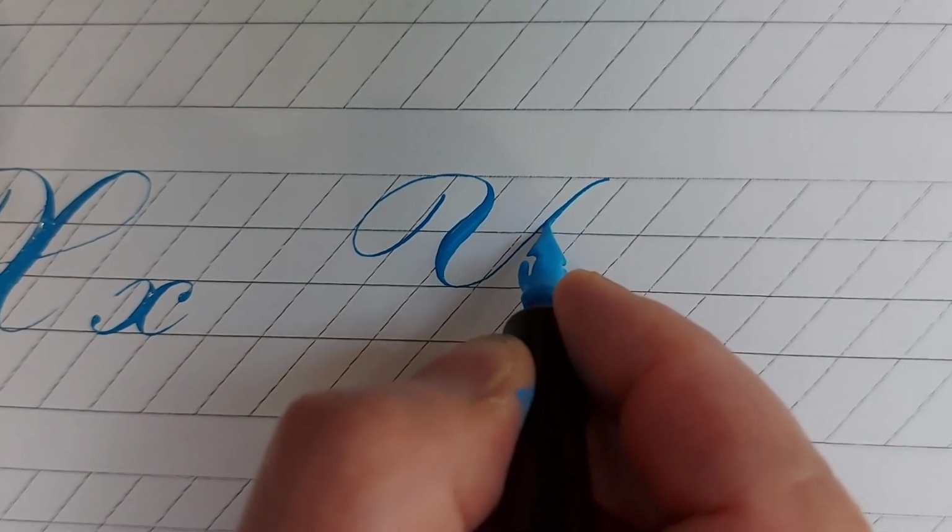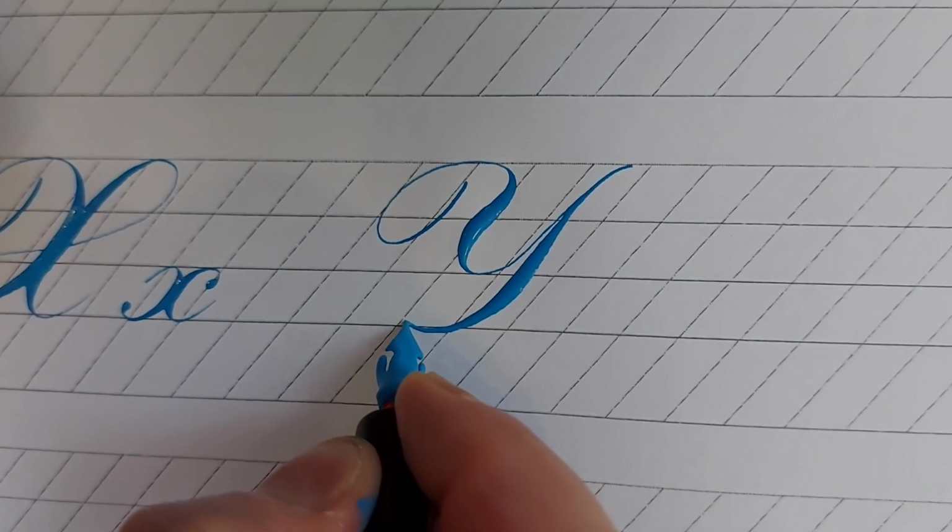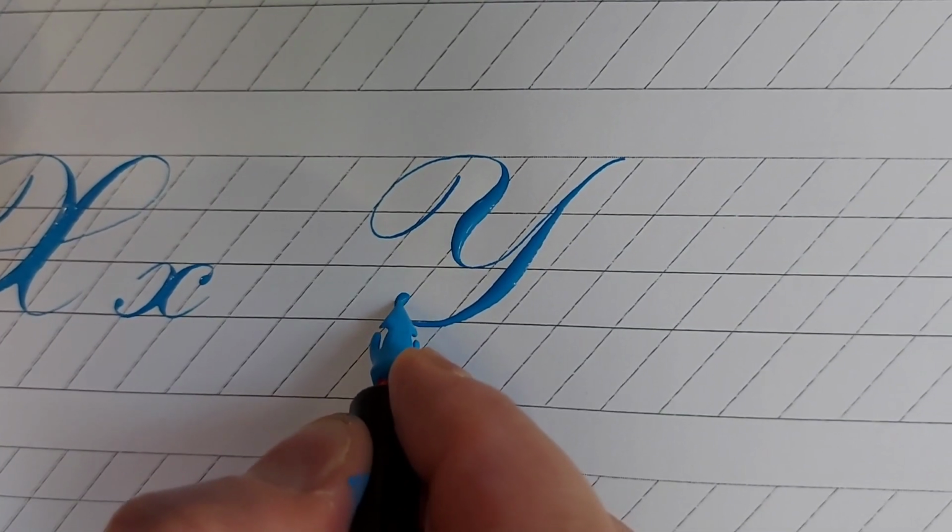Now start the basic stroke of capital letters at the tangent to the previous stroke and start the pressure as soon as getting separated from it.